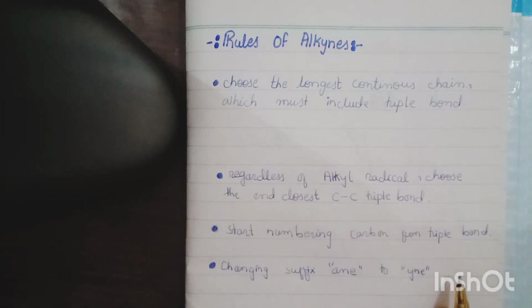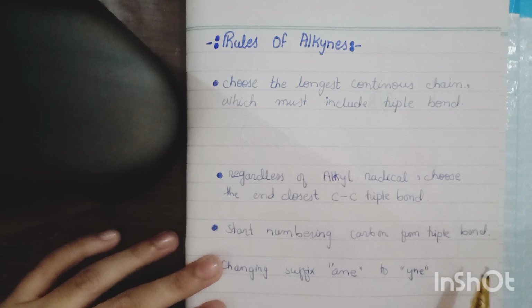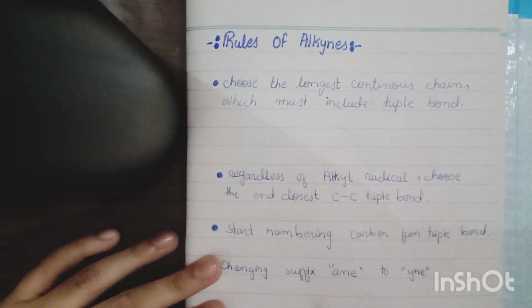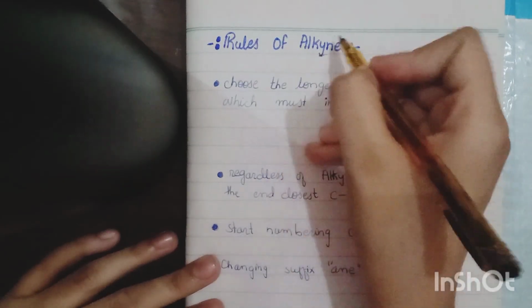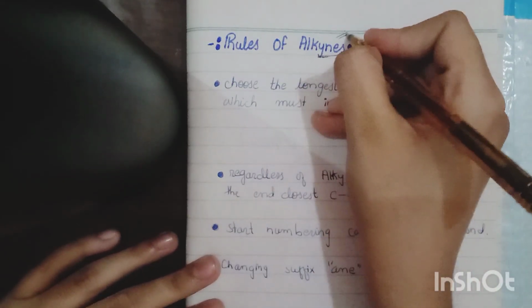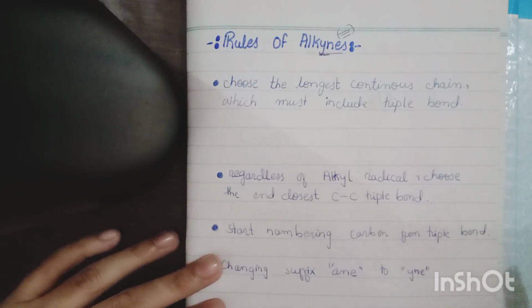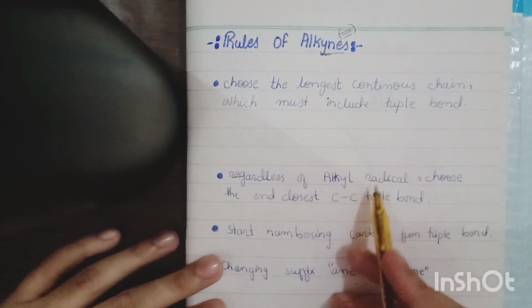Okay, so here we are discussing another topic of nomenclature, that is the rules of alkynes. We are done with the rules of alkanes and alkenes. Now it's the turn of alkynes. Alkyne basically means triple bond. As "ane" means a single bond, "ene" means a double bond, and "yne" means a triple bond.